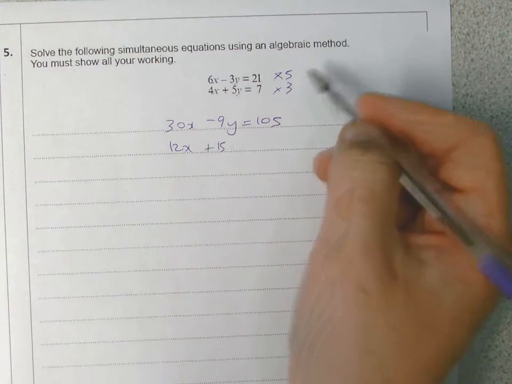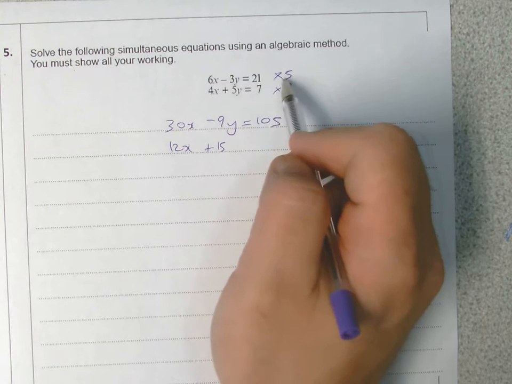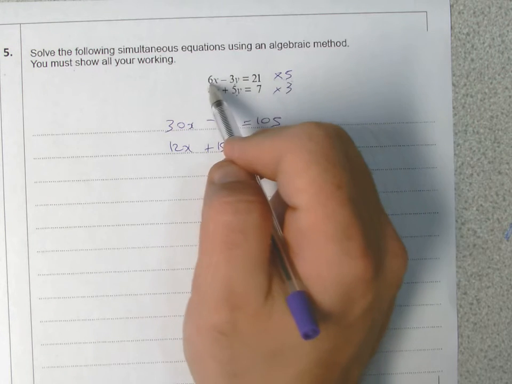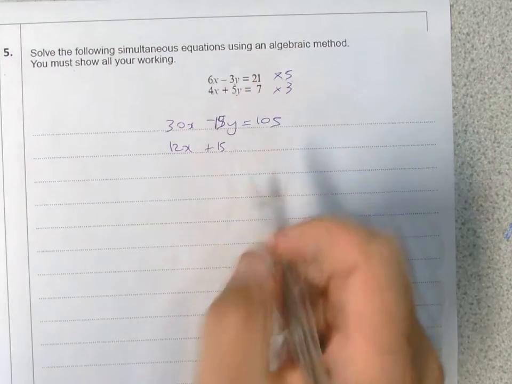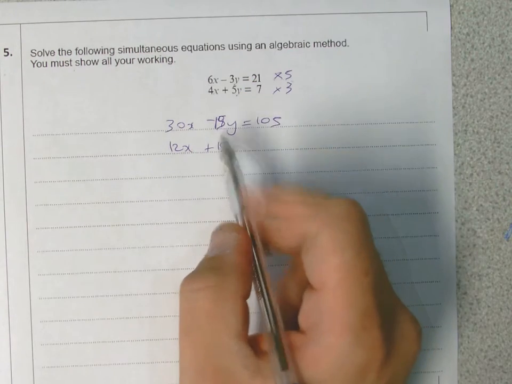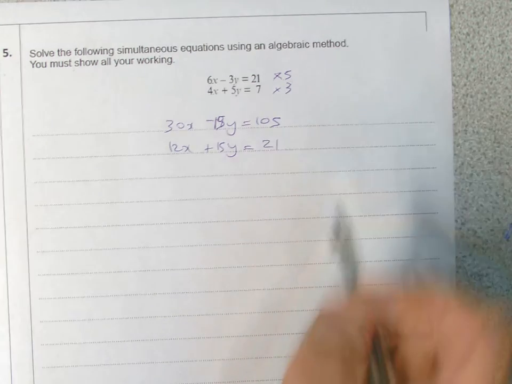Second equation by 3, 12x plus 15. Oh, where have I gone wrong? That should be 15y there, shouldn't I? So I made a mistake there. When you times the first equation by 5, I should get 30x, that's 15, isn't it? Okay, thought I'd gone wrong somewhere, because this becomes 15 as well. And then times 7 by 3 is 21.